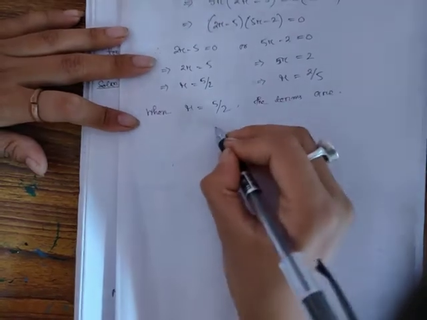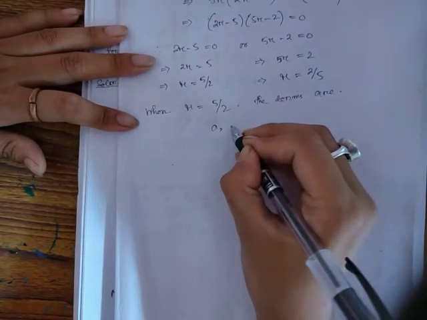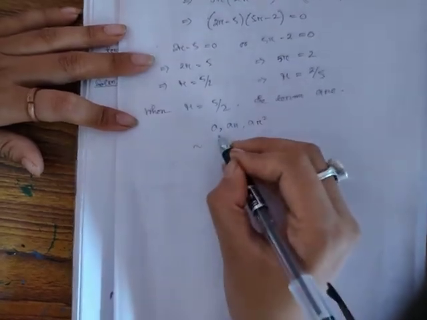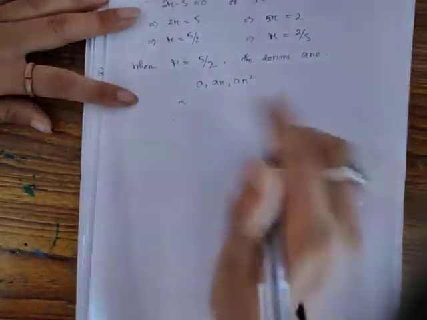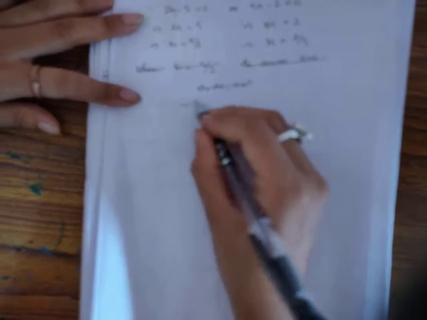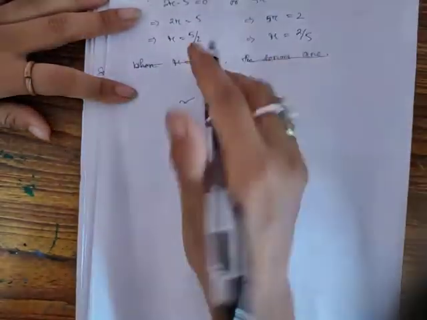the first term is a, the second term is ar, the third term is ar squared. But we have not got a yet. Till now we have got only the common ratio, so before doing this we need to first find a.